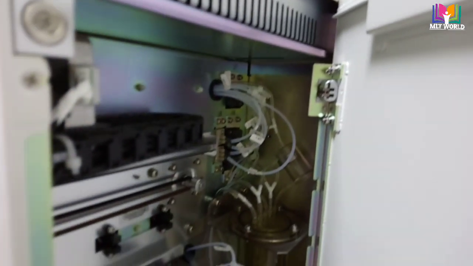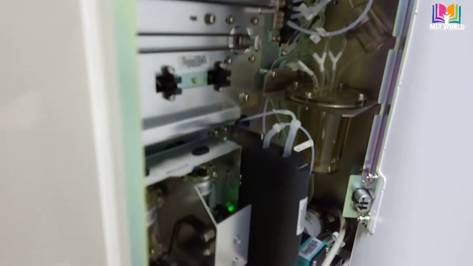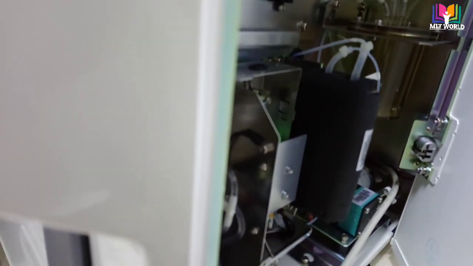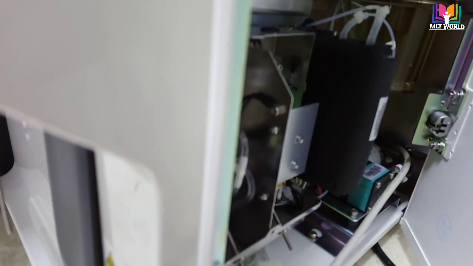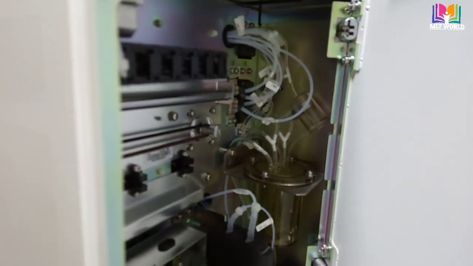diluent we will use. And on the right side is the functioning of the machine, meaning the probe will take the sample and sample processing will be done in this area. So the left side was the reagent area and the right side is the machine's working area, and the power off/on button is on the back side of the machine.